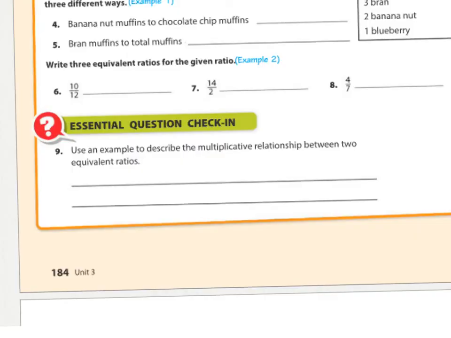All right, let's look at number 6. Write down number 6. The instructions say write 3 equivalent ratios for the given ratio. So you can either multiply or divide. So let's practice first by simplifying 10 to 12. What's a common factor of 10 and 12? A common factor is, when I look at my T-charts, they both have a 2 in common. So 10 divided by 2 is 5. 12 divided by 2 is 6. So one of my ratios is 5 to 6.